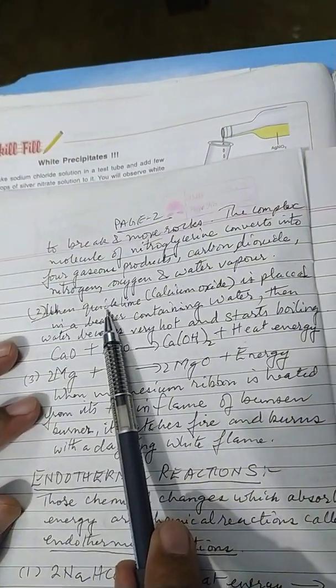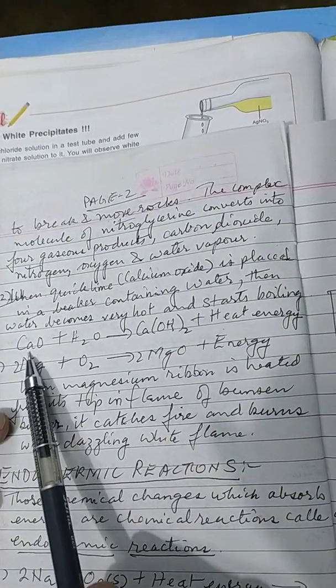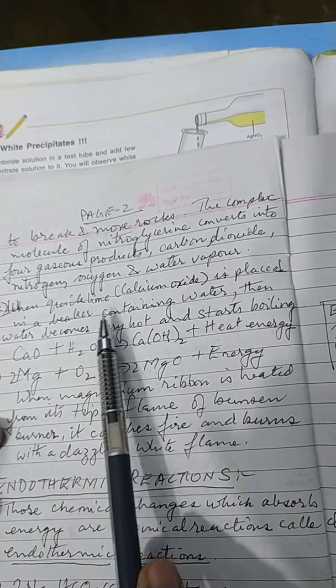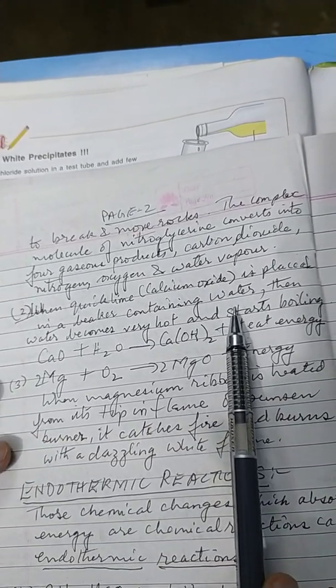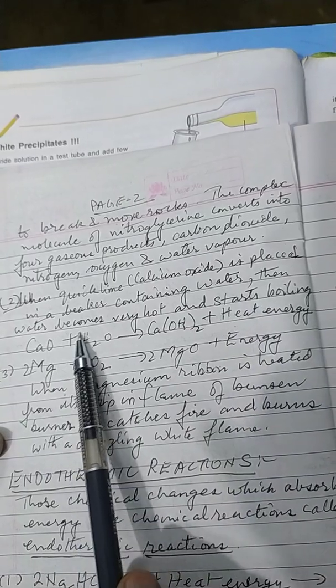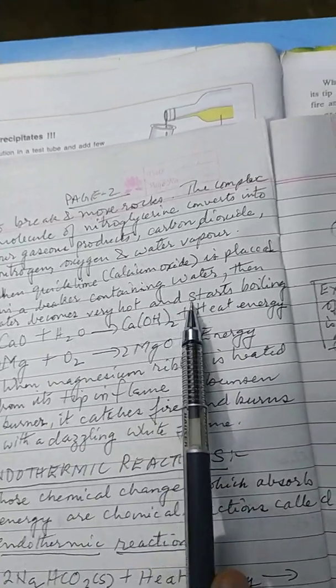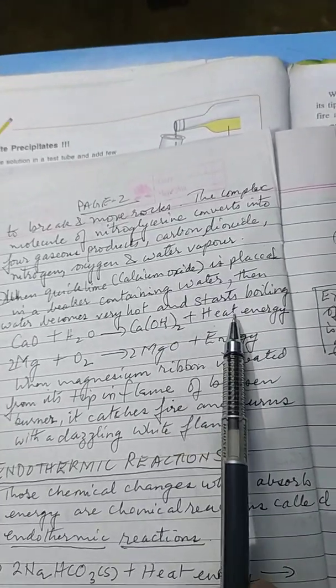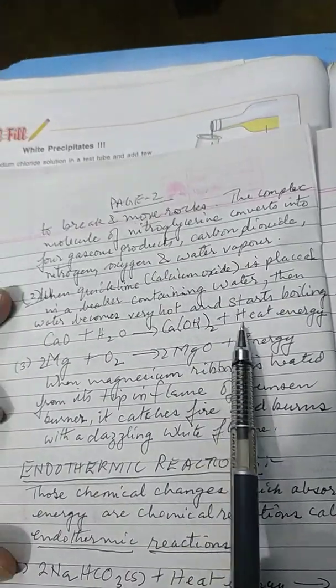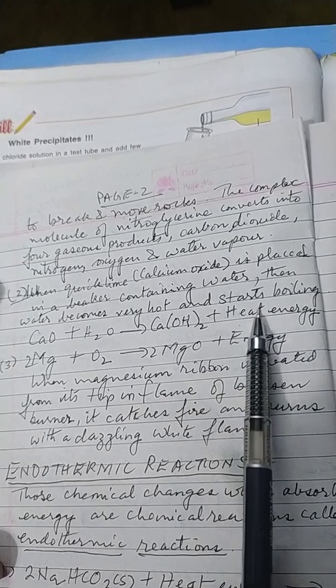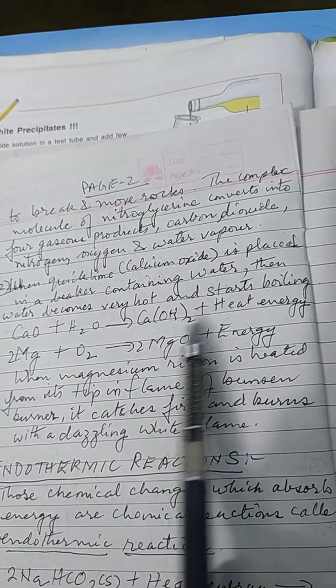Another example of an exothermic reaction is when quicklime, or calcium oxide, is placed in a beaker containing water. The water becomes very hot and starts boiling, giving out heat energy. This is also an exothermic reaction.